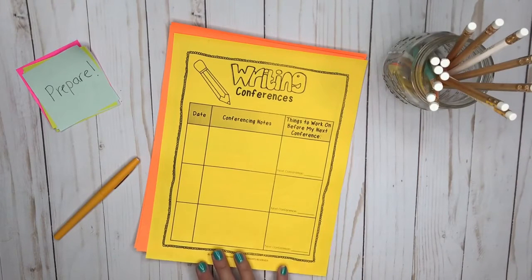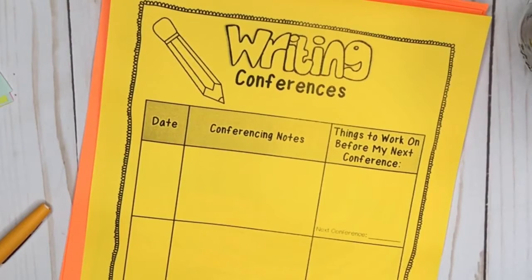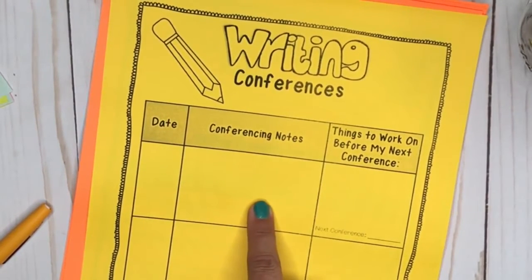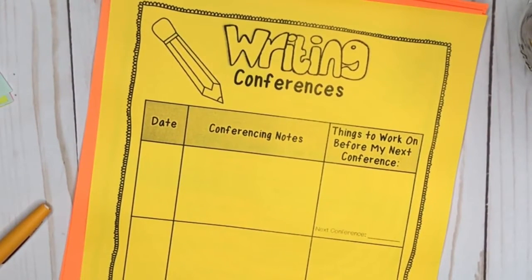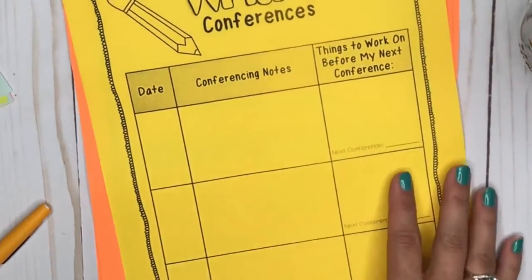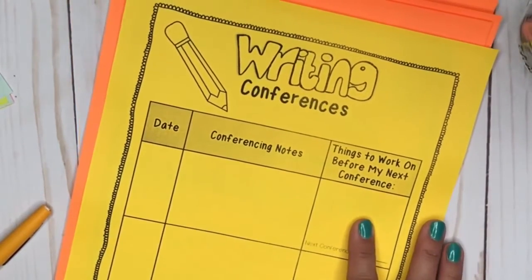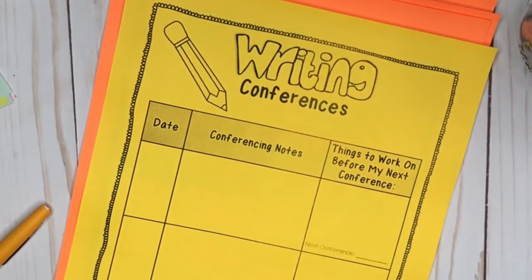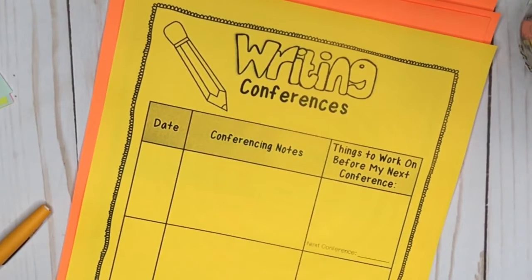This is going to look similar as far as the content, but you're going to write it in kid-friendly language compared to what you've written on your own conference notes. You're just going to date it, write any notes of things that you've talked about in your conference, and then give them a plan of action of what they're going to work on by the next time that they see you. Then you're going to give them a date for that conference with a little accountability to let them know that you are going to be coming back to them and asking to see the things that you've been working on together during your conferences.